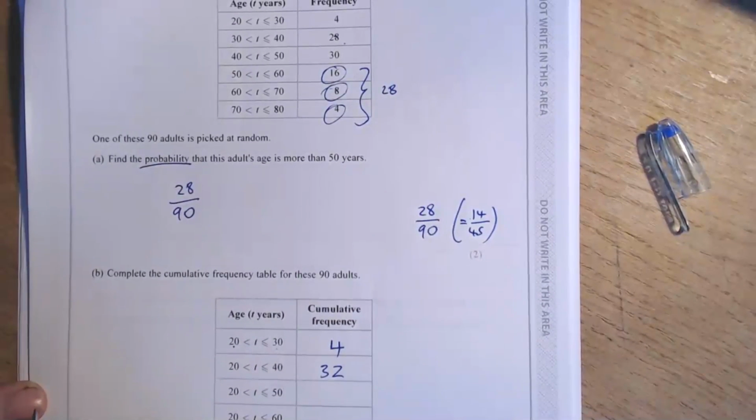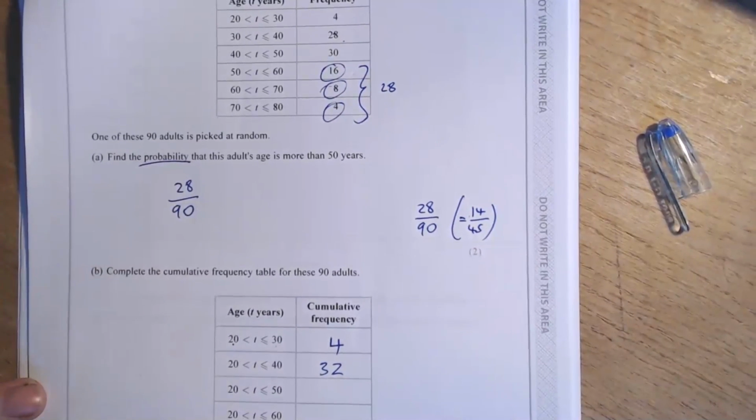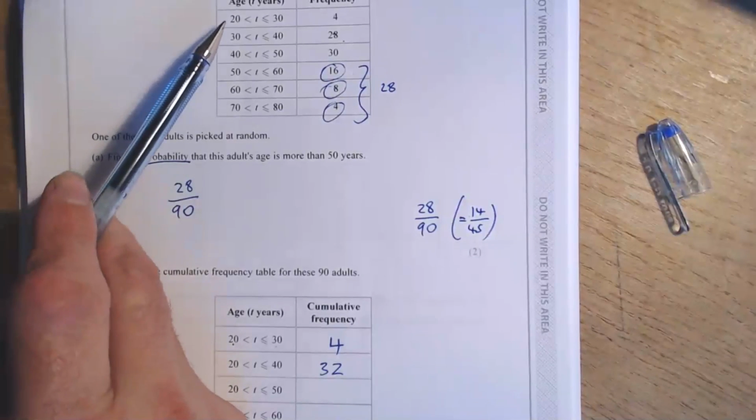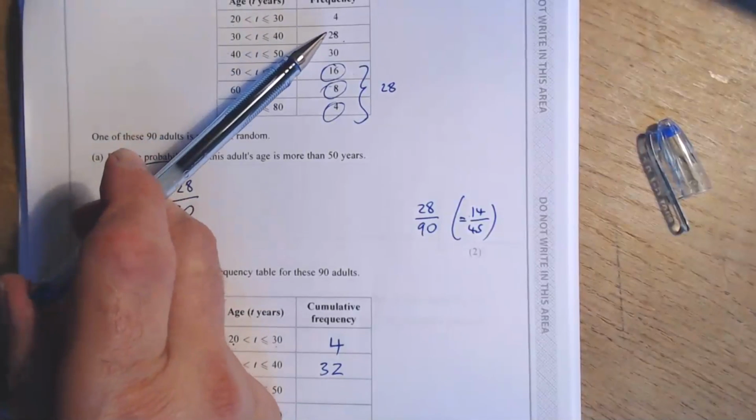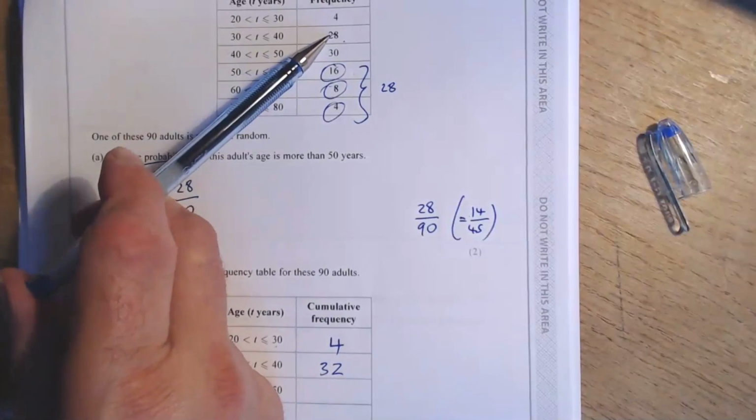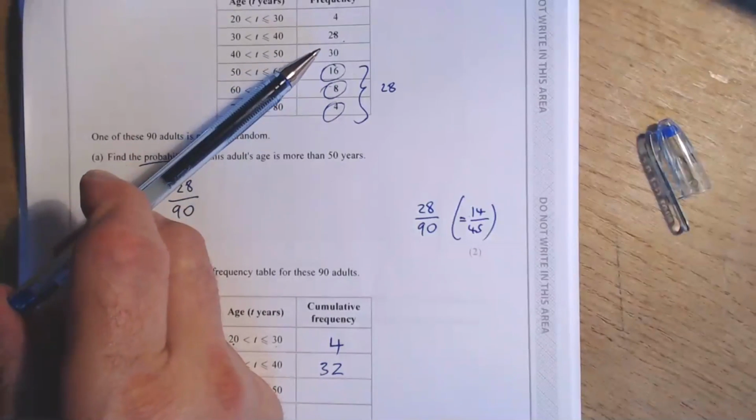32 adults are aged between 20 and 40. How many are aged between 20 and 50? So it's going to be those who are aged between 20 and 30, 30 and 40, 40 and 50. So it's a running total of these three top numbers: 4 add 28 add 30.